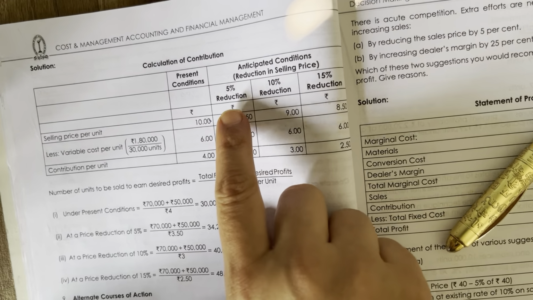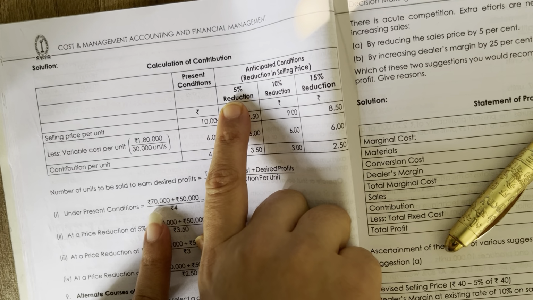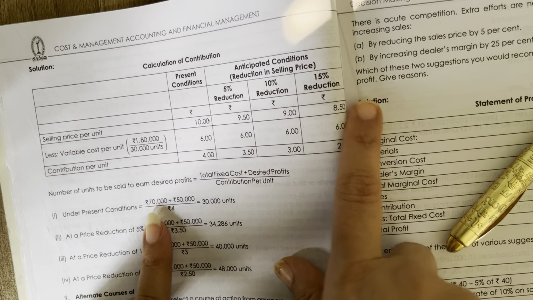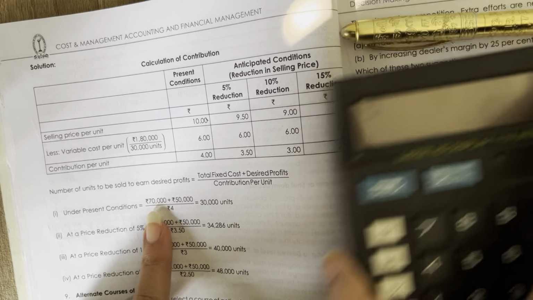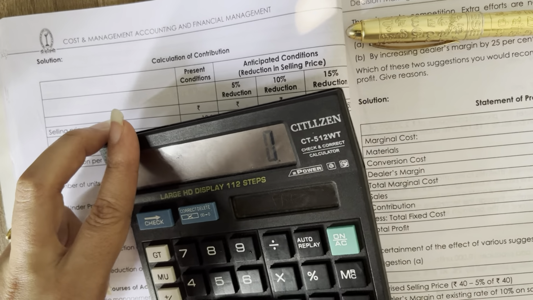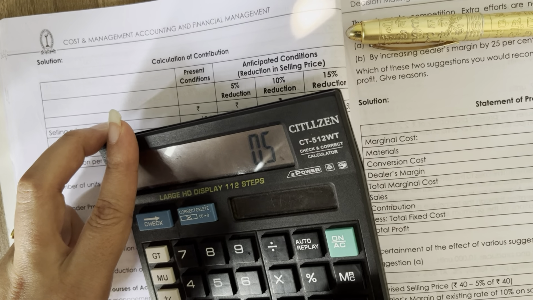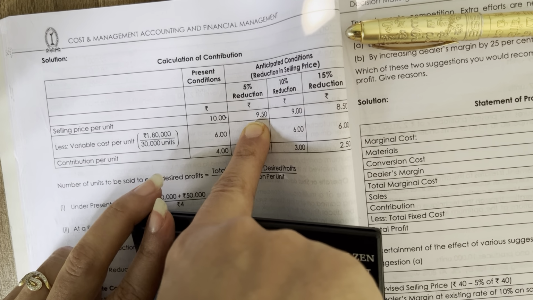After that, 3 situations are given to me: if my selling price is reduced by 5%, 10% and 15%. In all 3 cases, I calculate my selling price. 10 rupees selling price is already given. A 5% reduction will give me 9.5.